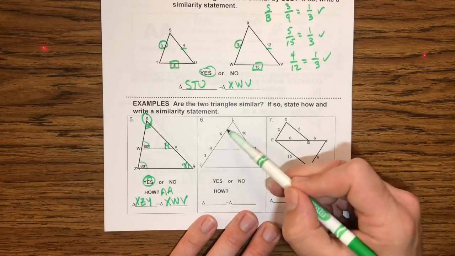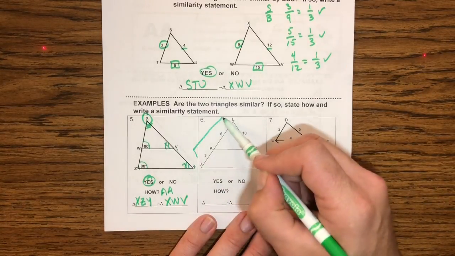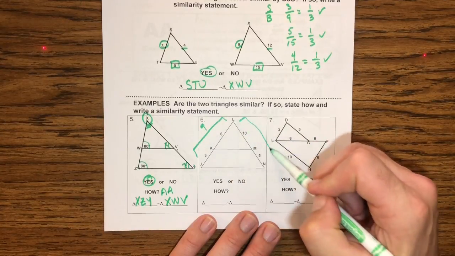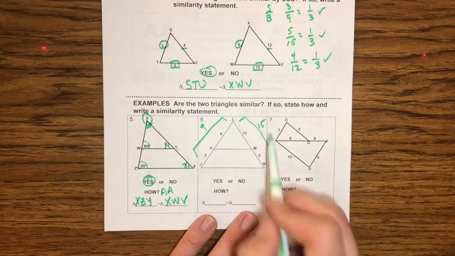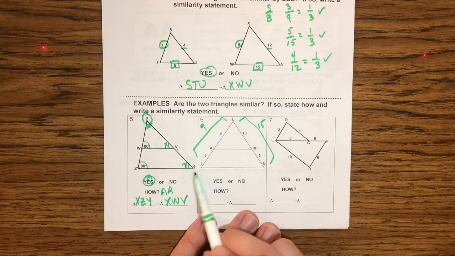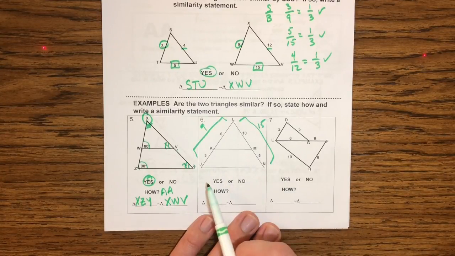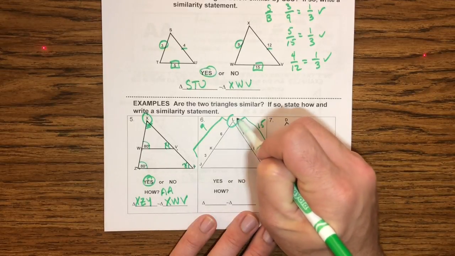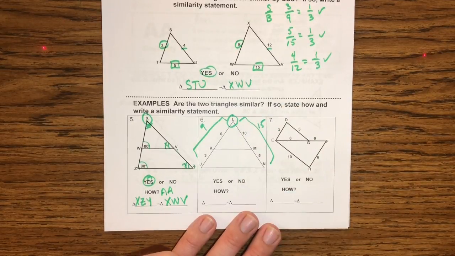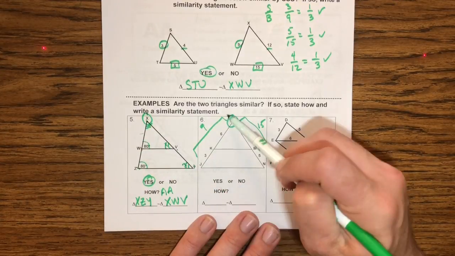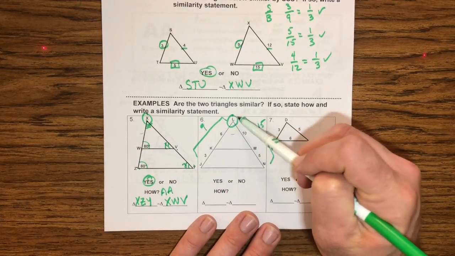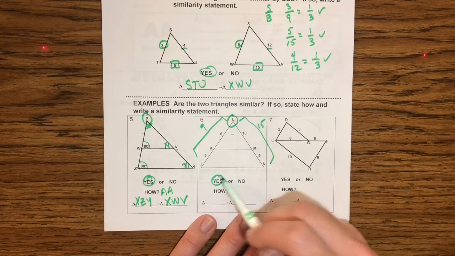So I could be thinking, all right, well, you know what? This side here is 9, and this side here is 15. Okay? Well, this is going to be side, side, side. But we don't have the base of these two triangles. What we do have is that they share angle L, just like we shared angle X over here with these two triangles. So this is a side-angle-side similarity.